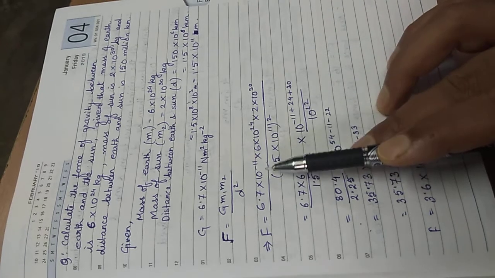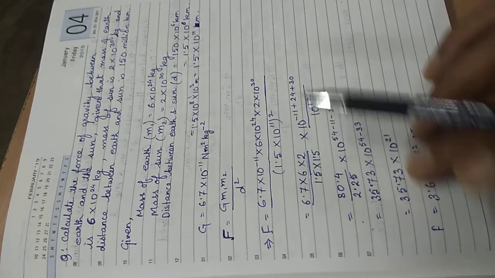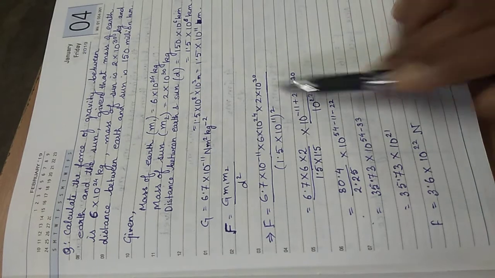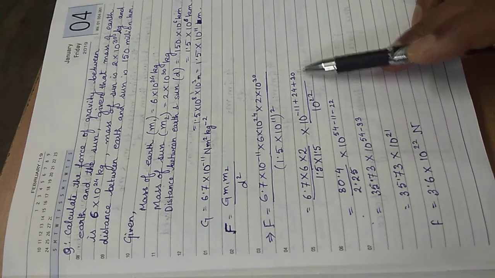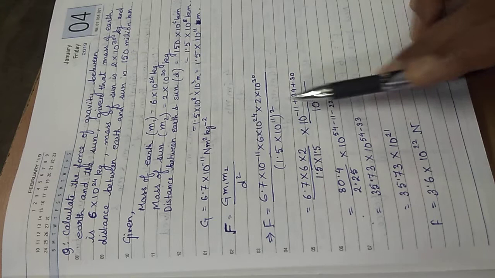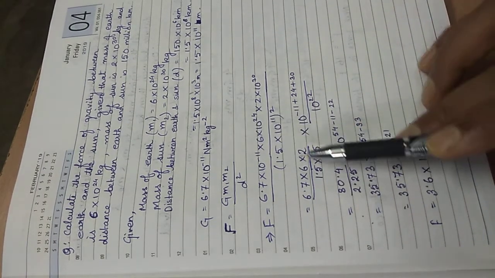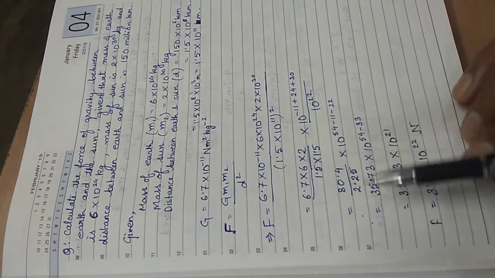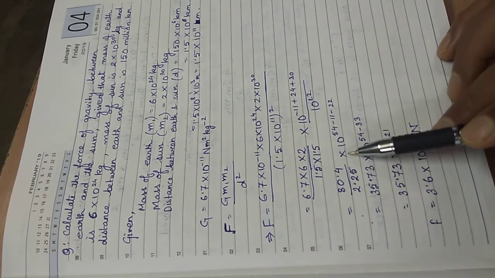simplify them. So all the 10s, 10 to the power minus 11, 10 to the power 24, 10 to the power 30, all these we take on one side. So we have 10 to the power minus 11 plus 24 plus 30 on top, and below, 11 whole thing square is 10 to the power 22, 11 into 2, 22. And all the numbers we put on one side, 6.7 into 6 into 2, and below 1.5 whole thing square, so 1.5 into 1.5. So on this side we are getting 80.4 on top, below 2.25 into this 10 to the power 22.